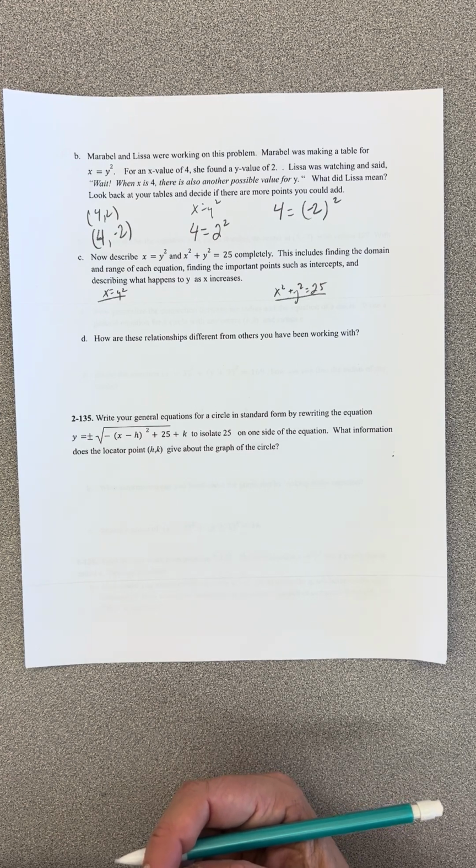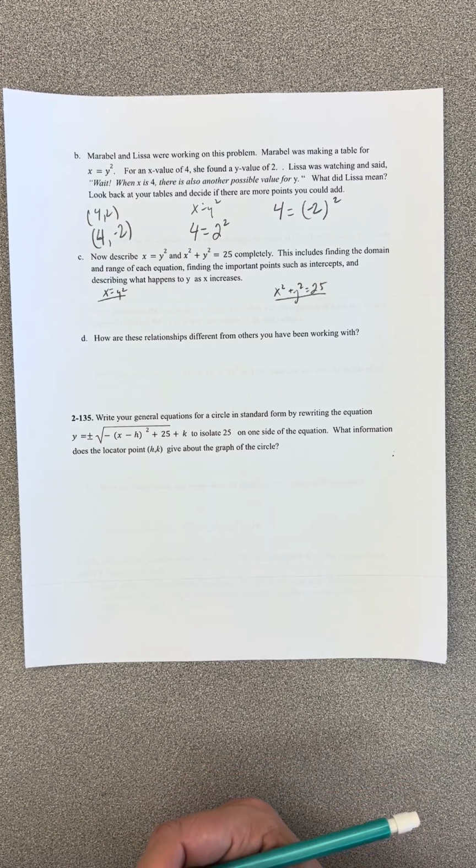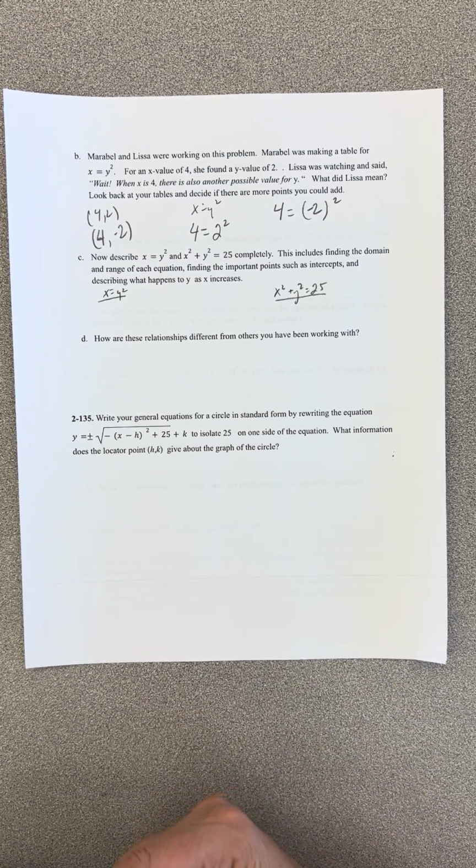All right, then we're jumping over to question 135. Write your general equation for the circle in standard form by rewriting the equation in that form to isolate 25 on the other side. What information does the locator point, HK, give about the graph of the circle? Okay, so they want me to change it to 25 equals.